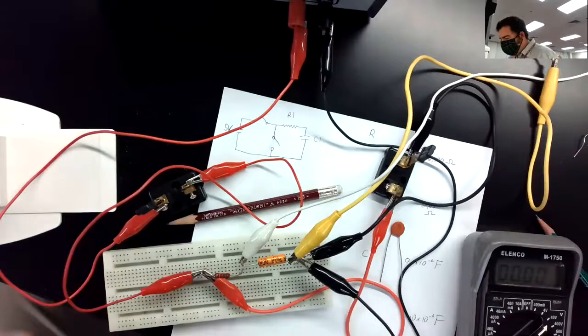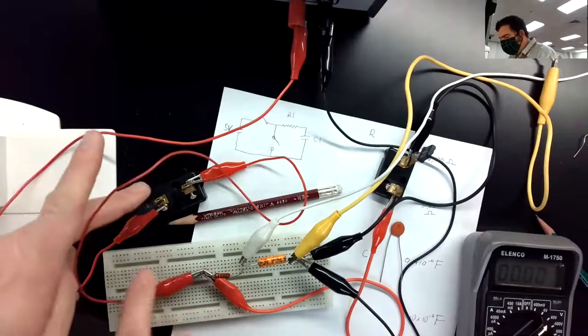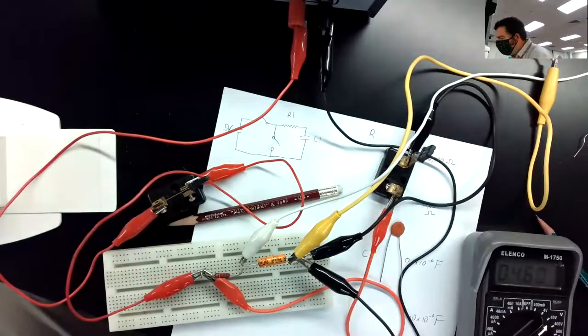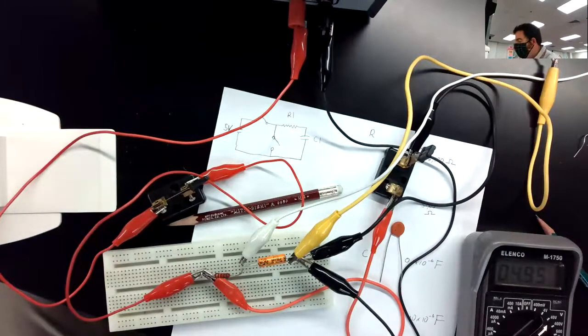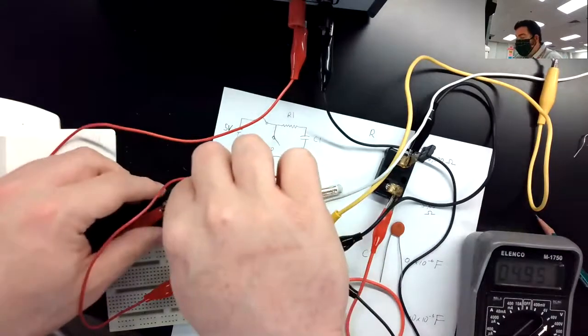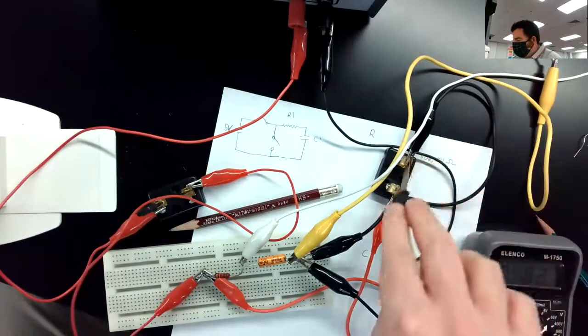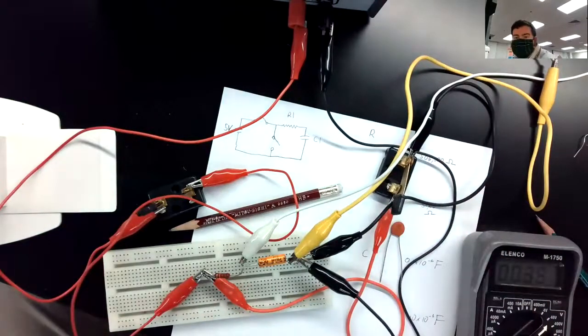All right, here is charging the circuit with the big capacitor and the small resistor. So we can see it starts to charge much quicker. It does slow down towards the end like it did for the other one, but it got to that value much quicker. So we'll disconnect power and we'll discharge it. We can see with the smaller resistance it discharges much quicker.